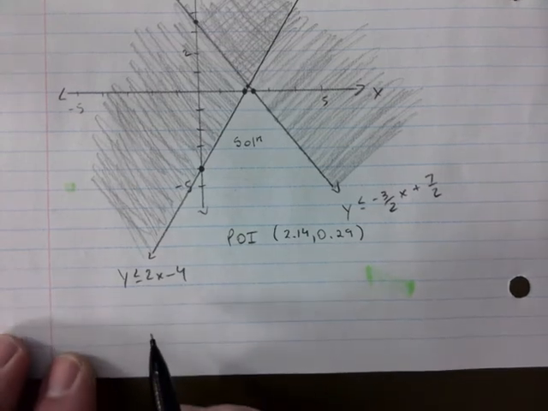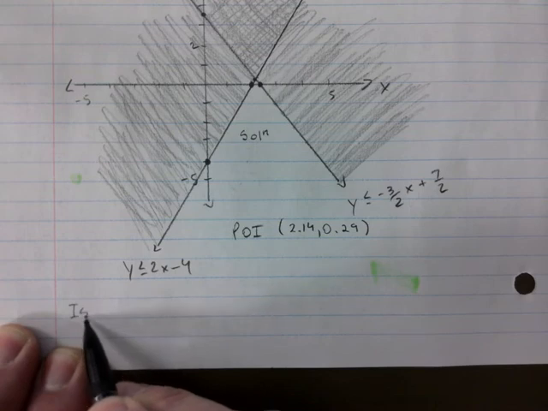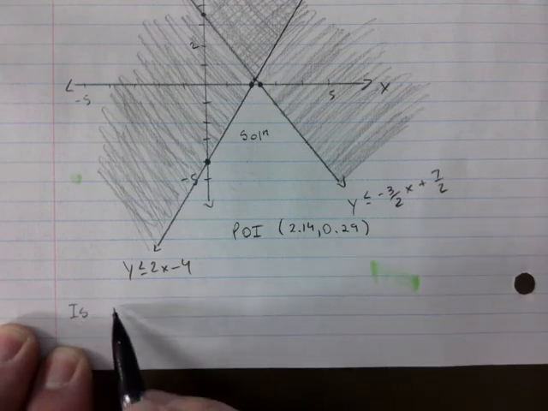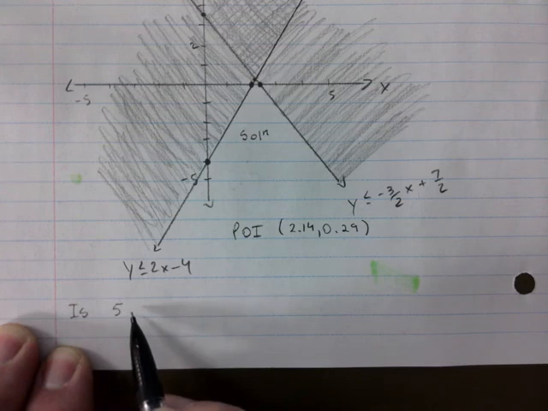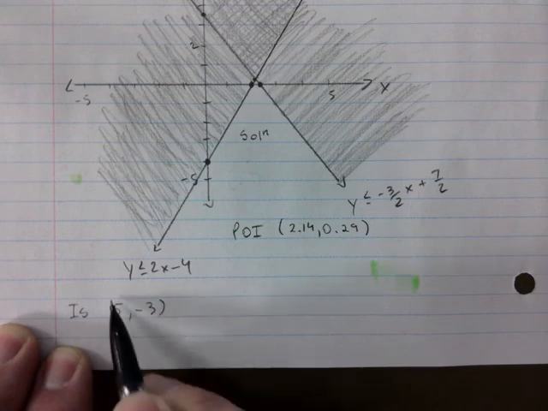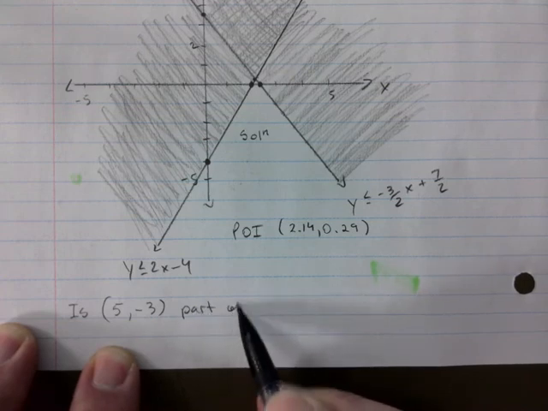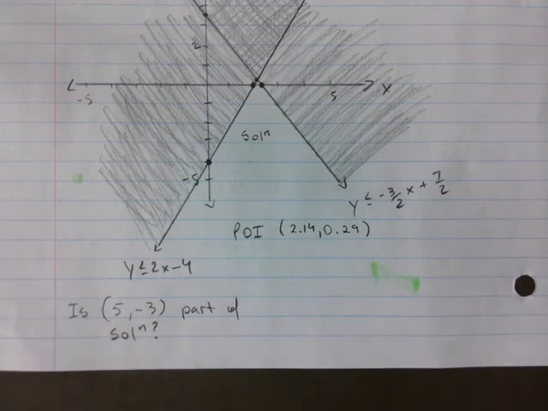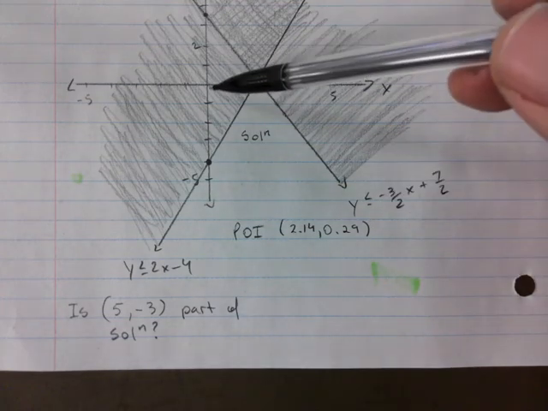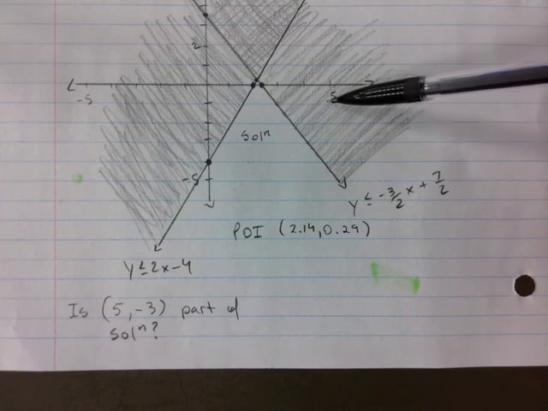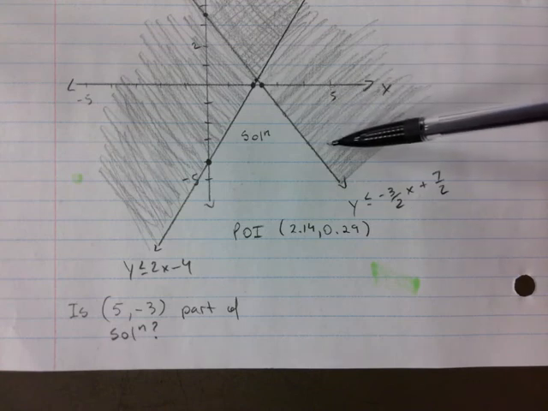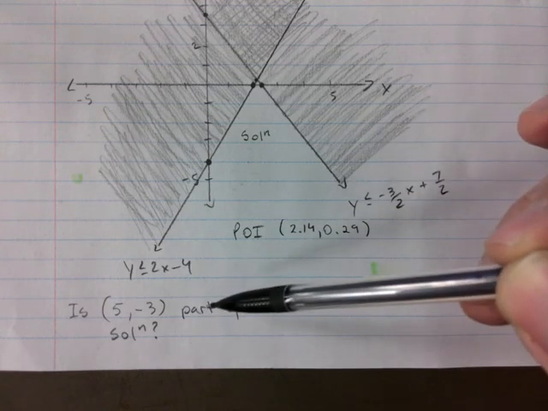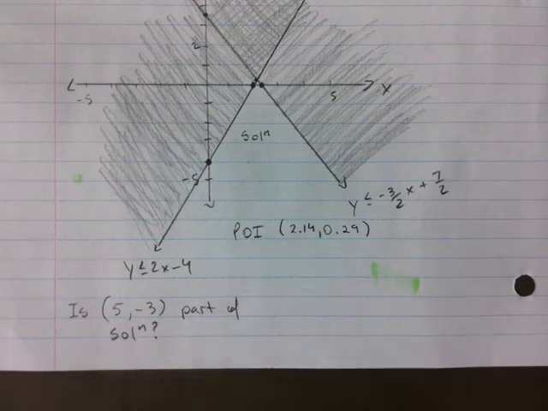Okay. One more thing here. Is 5, -3 part of the solution? Is 5, -3 part of the solution? What would you say if you looked at graphically speaking? 5, 1, 2, 3. It looks like it would not be, correct? But when I ask you that, I don't want you to just guess, because it's either yes or no, right? Like it's a 50-50. I want you to show me.